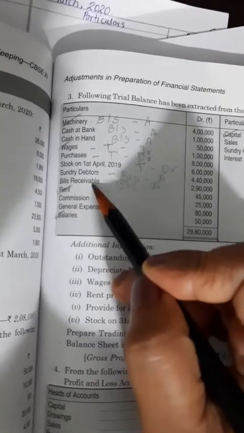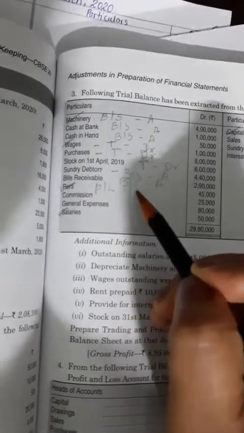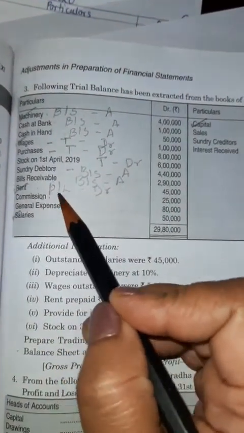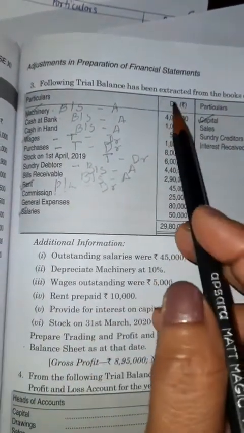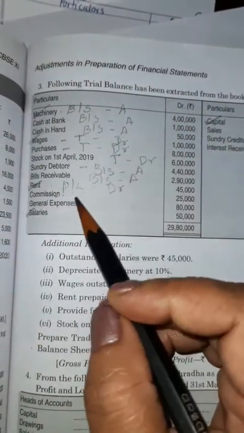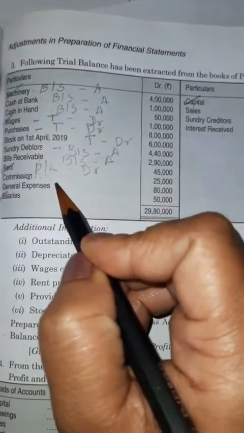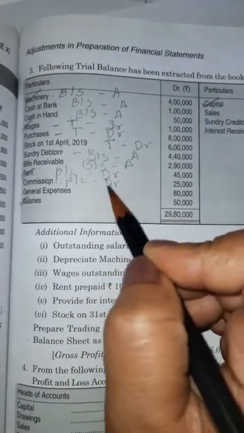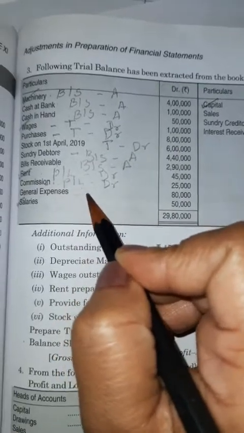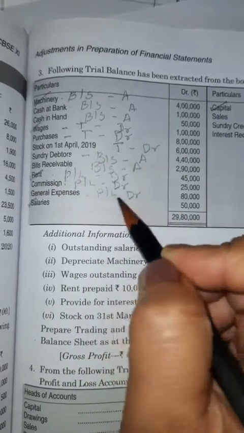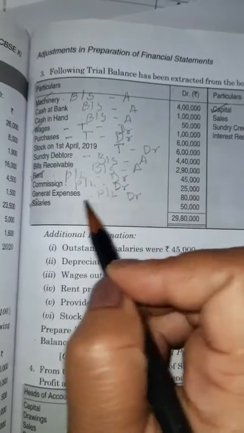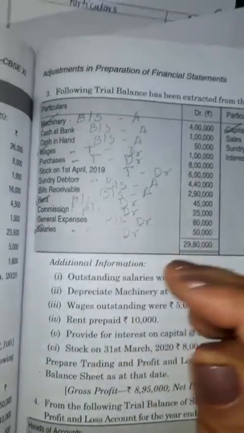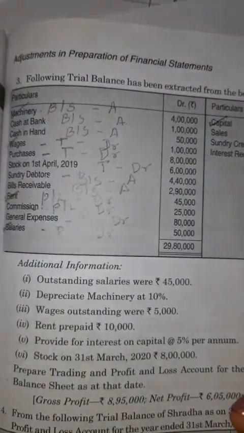Rent, profit and loss account, debit side. Commission, because this commission is given on the debit side of the trial balance, so this is commission paid. Okay, it's an expense for us. So commission paid means profit and loss account, debit side itself. General expenses, again profit and loss account, debit side. Expenses side means debit side, profit and loss. Salary, again profit and loss account, debit side. Okay, so these are the postings of each of these items.